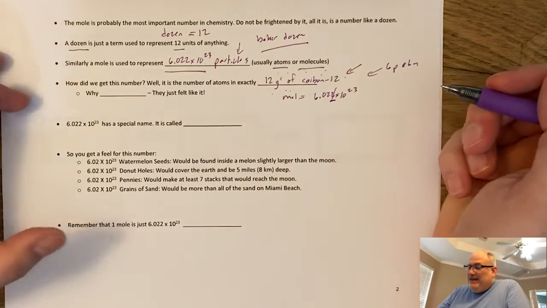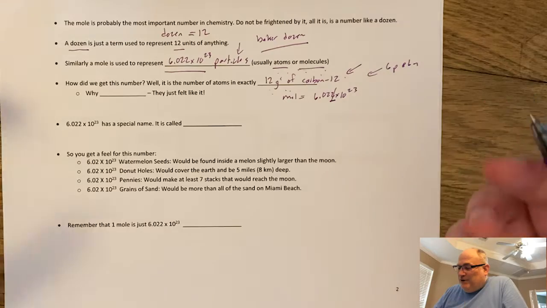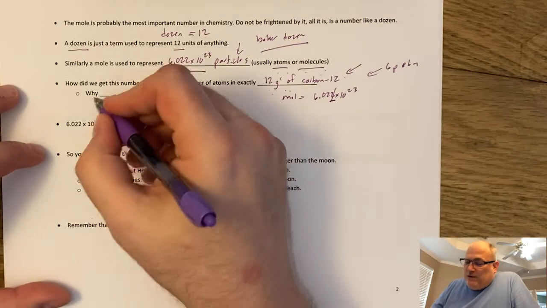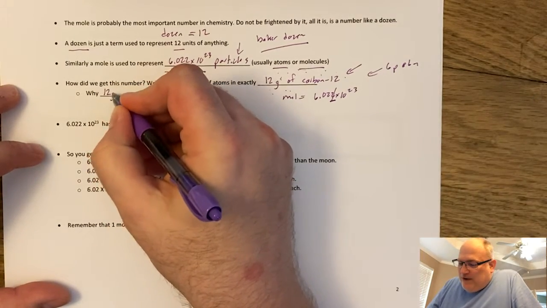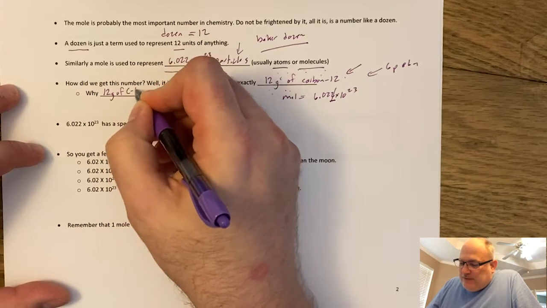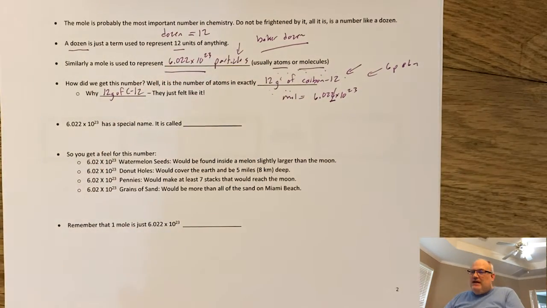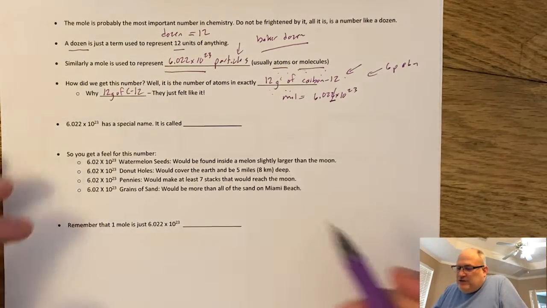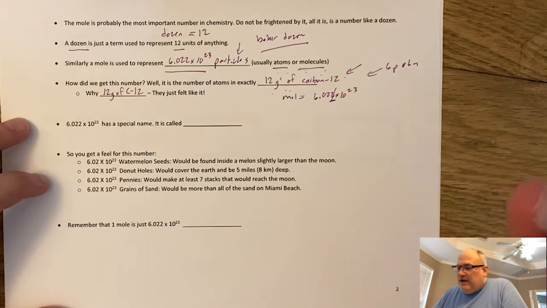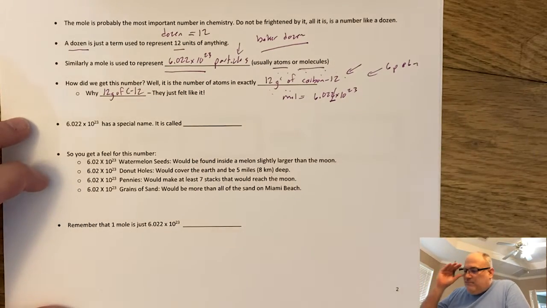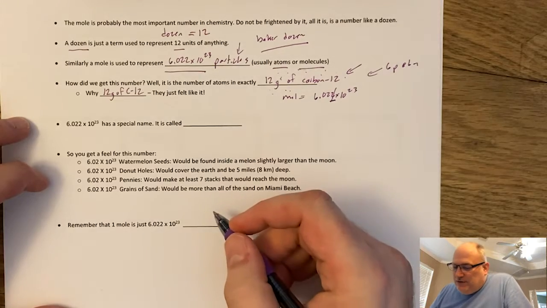And they came up with 6.022 times 10 to the 23rd, which begs the question, why 12 grams of carbon-12? They felt like it. They could have done 10 grams of tungsten. They did not. They chose 12 grams of carbon-12. We're not going to go around that. All we're going to know is that 1 mole is equal to 6.022 times 10 to the 23rd.